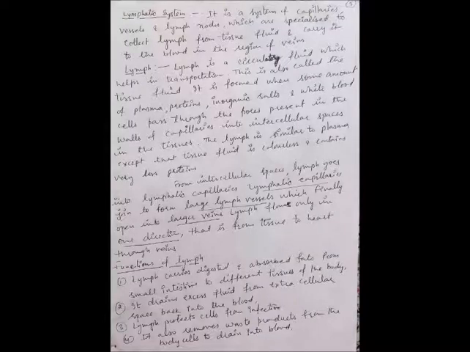Now, third point is lymph protects cells from infection. Lymph capillaries are specialized to attract germs. The germs are taken to lymph nodes for destruction. So in this way, it protects the cells from infection. And last point, it also removes waste products from the body cells to drain into blood.